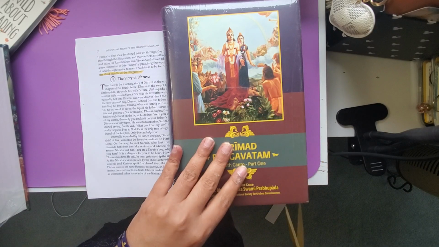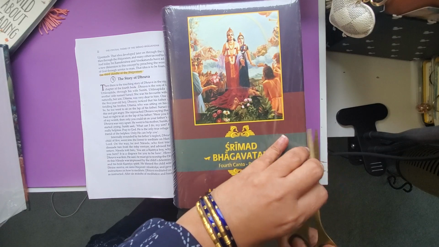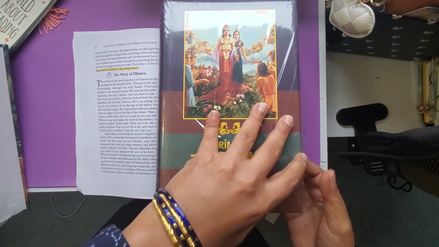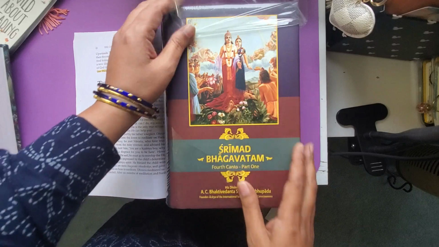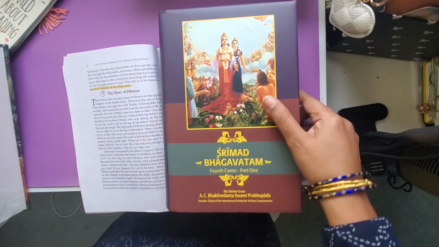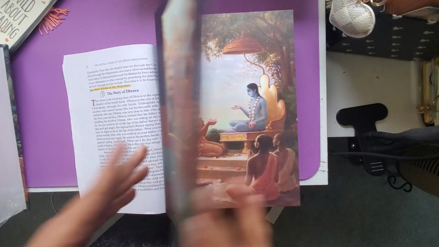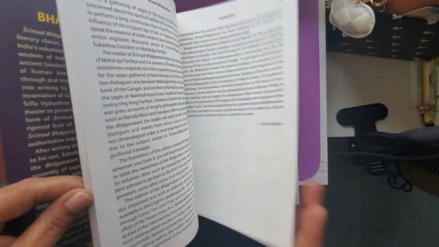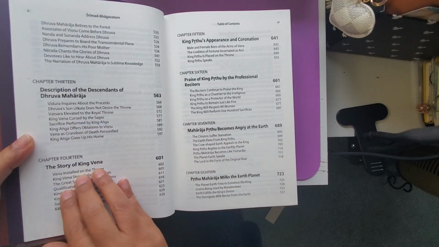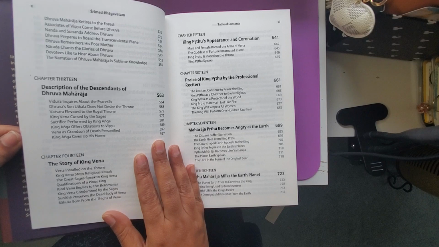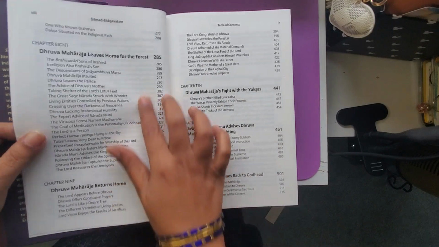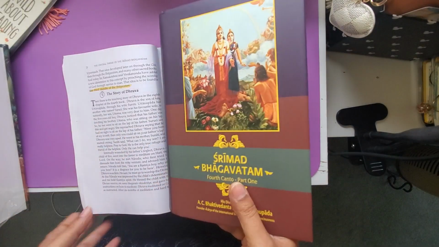As much as I don't want to do this, only because I haven't started the study, opening up this beautiful Bhagavatam for my favorite story in Bhagavatam gives me immense pleasure. Okay, so part 1. Let's see if part 1 has the story of Dhruva. Description and descendants of Dhruva Maharaja. Leaves home for the forest. So yes, this is where it is.